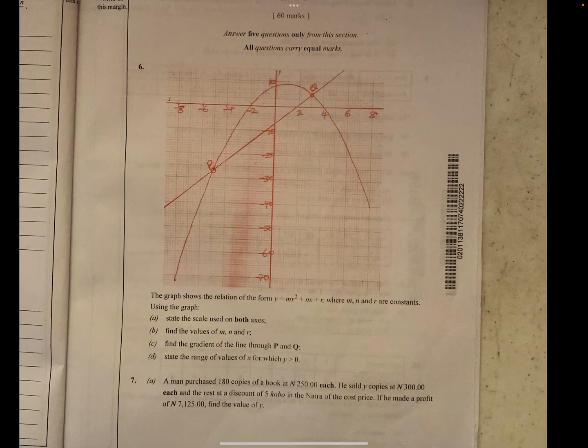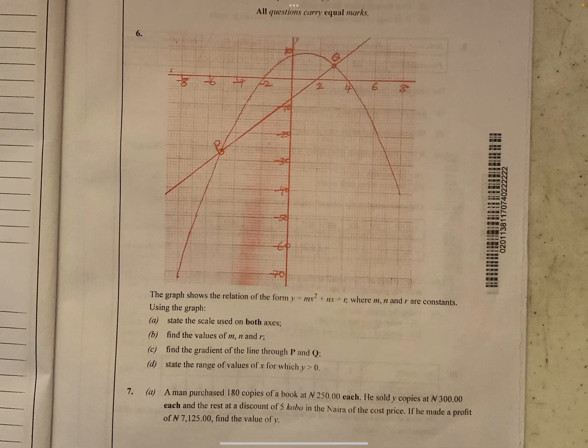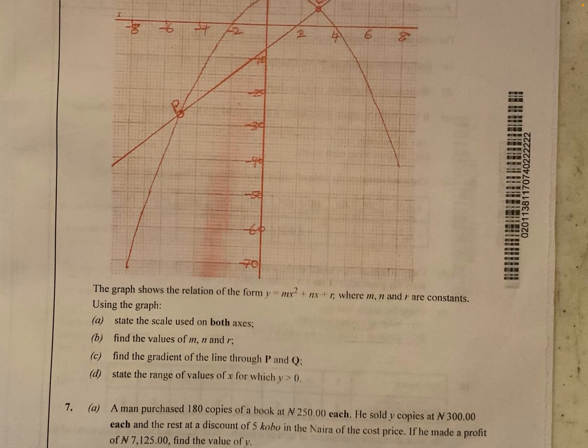The next one is number 6. It's a graph. The graph shows the relation of the form y equals mx squared plus nx plus r, where m, n, and r are constants. Using the graph, question A: state the scale used on both axes.